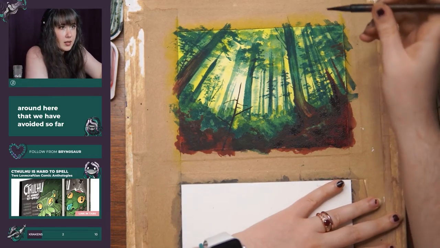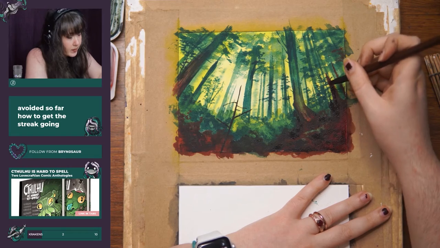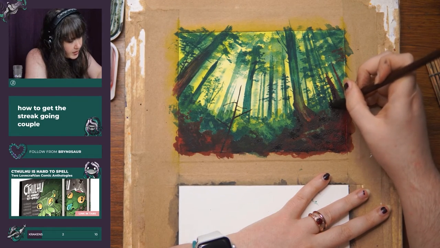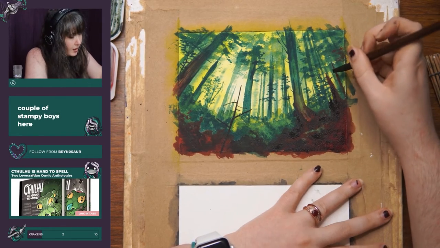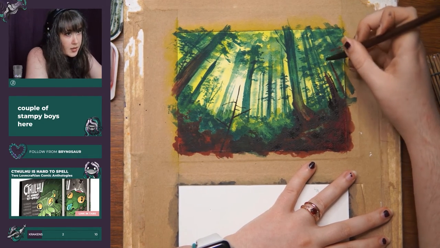Okay, now let's get this tree going. We have a couple of little stumpy boys here. And this here tree.